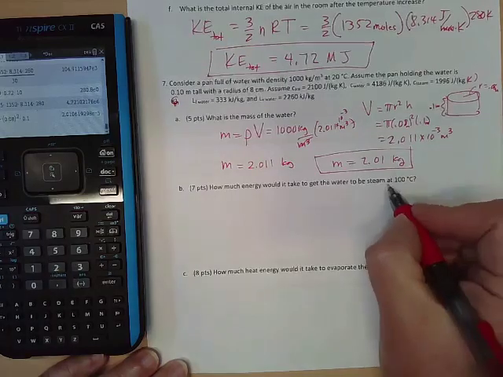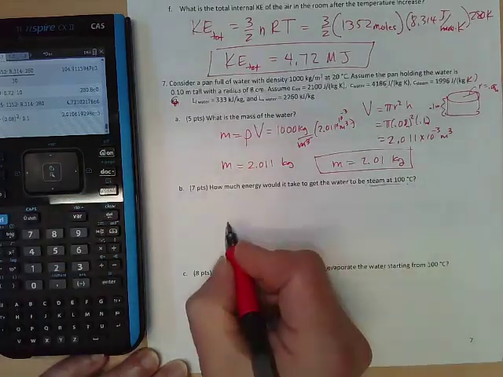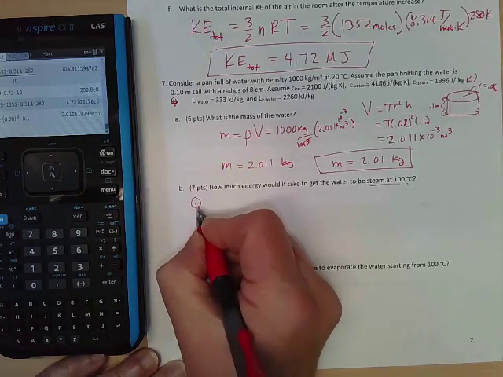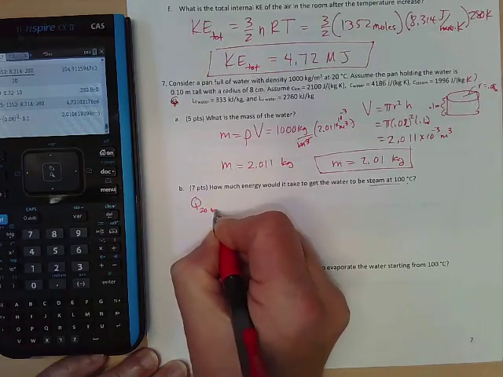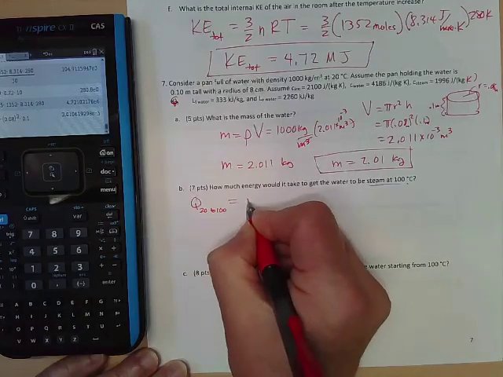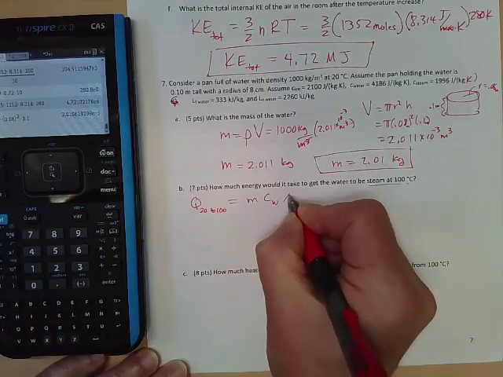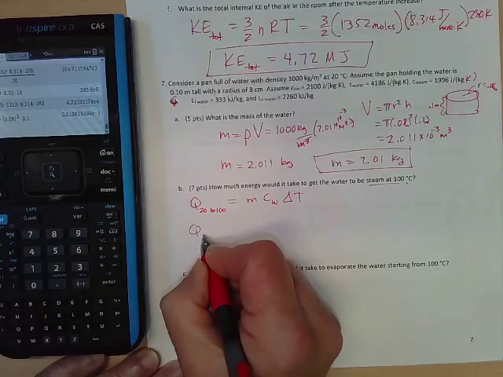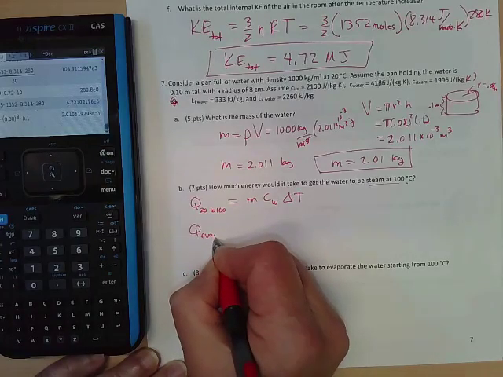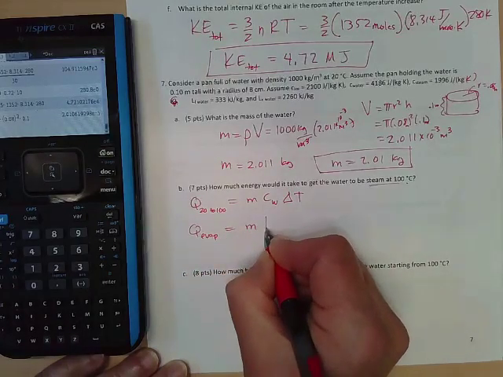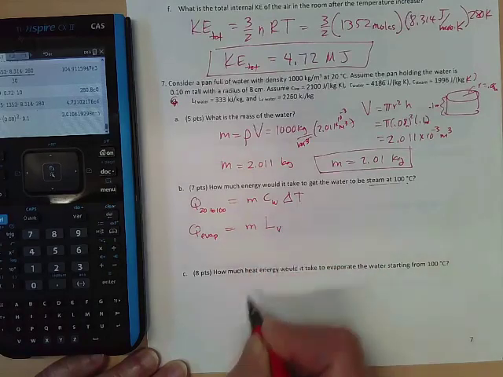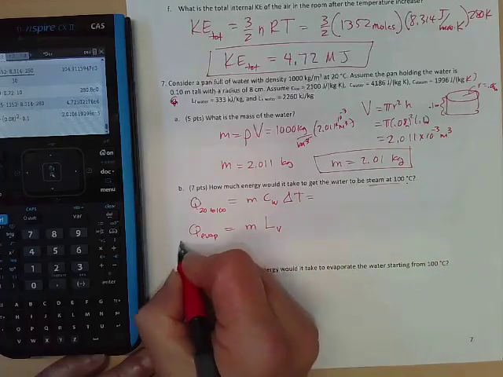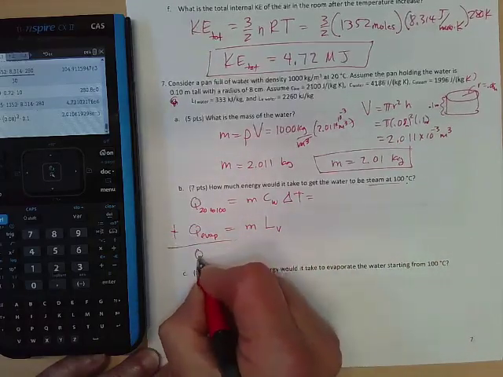How much energy would it take to get the water to be steam at 100 degrees Celsius? Okay, so we're going all the way to steam. So we're going to have two parts. We're going to have Q to get from 20 to 100 degrees, right? It's just m, c of water, delta T. And then we're going to have Q to evaporate, going to be m times the latent heat of vaporization for water. We're going to have to add those together to get Q total.